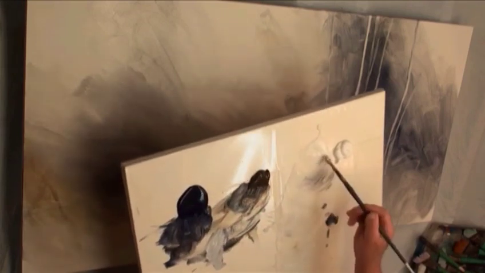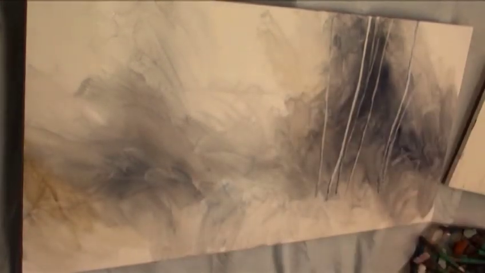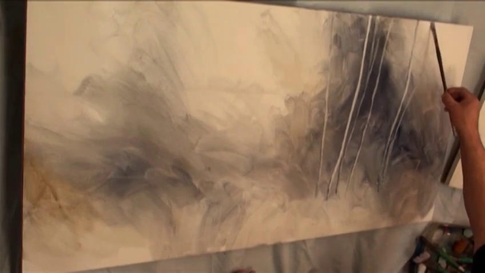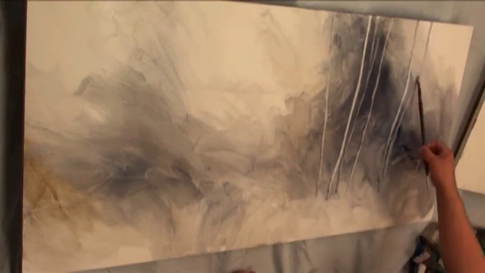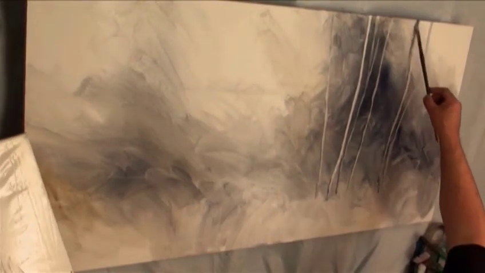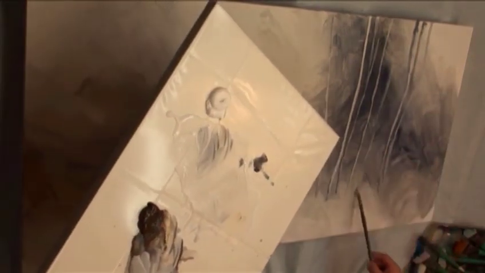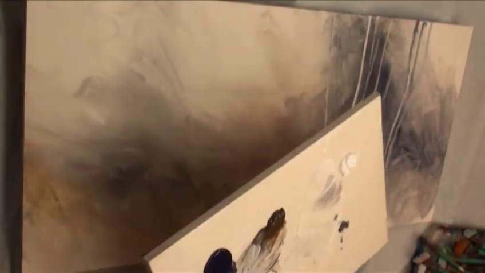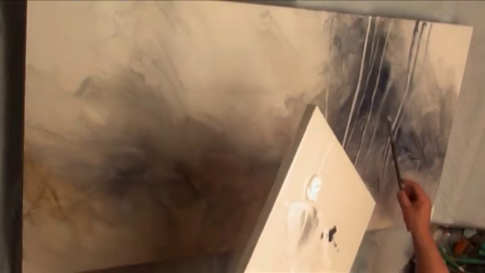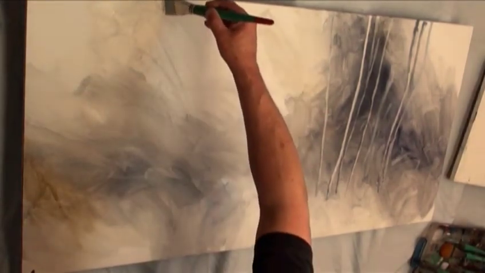I'm going to add a little titanium white. I'm going to put some more trees in here. I don't want it too strong. So a little Payne's gray and titanium white. Okay, now I'm also going to, same thing, dip a brush in water.